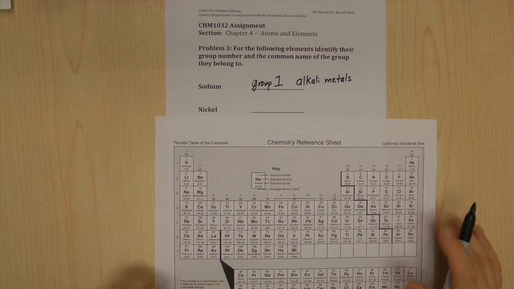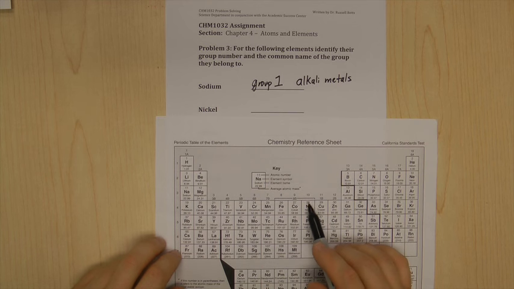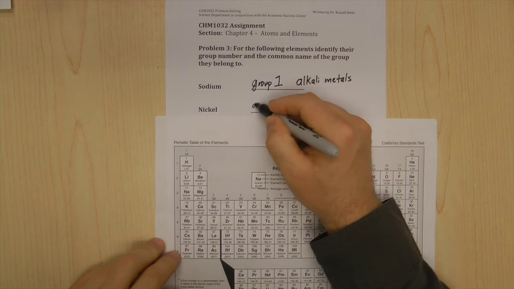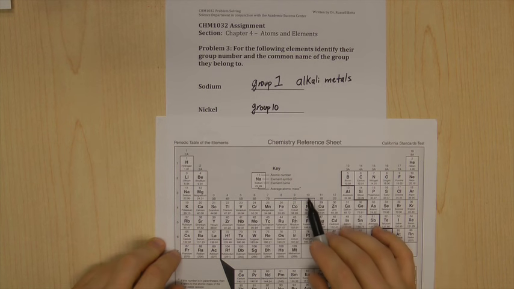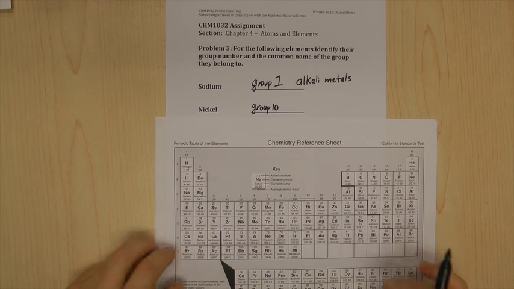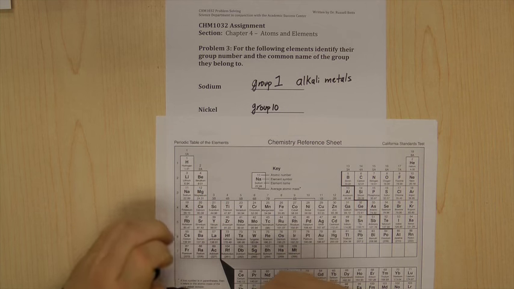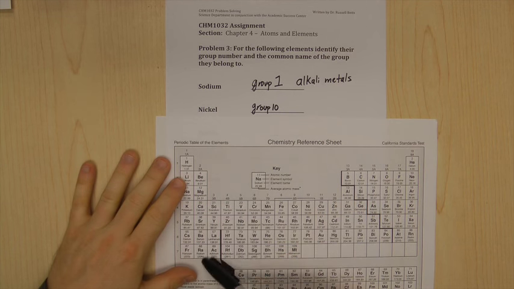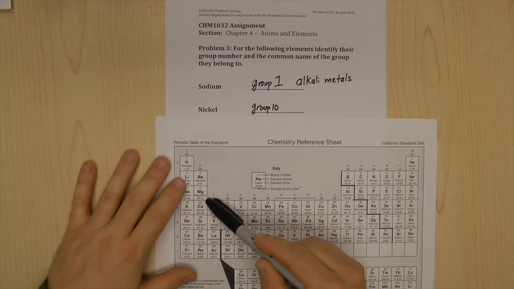Next, nickel. Nickel is right here on the periodic table. Nickel's in the middle. So nickel is in group 10. And nickel is in the transition metal area. Now between group 3 and group 12, this little cutout area, if you will, that looks a little strange, like there's something missing up here.